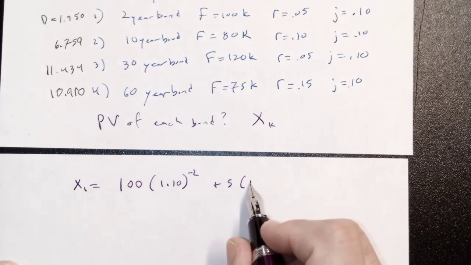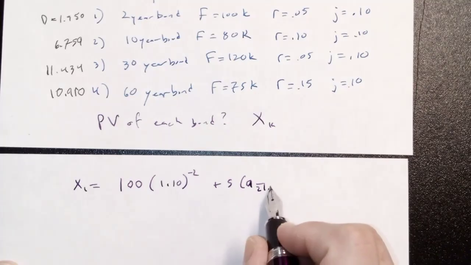Wait a minute. That's our annuity. A 2.10.